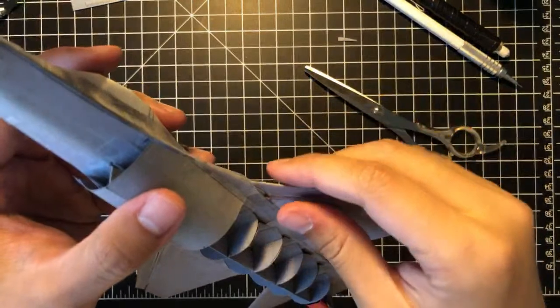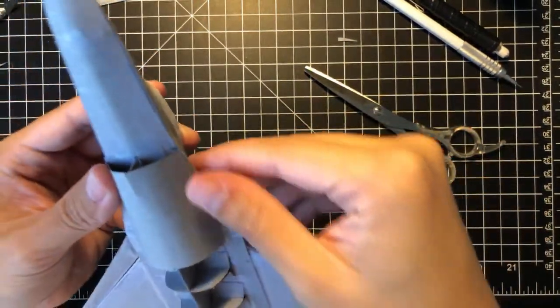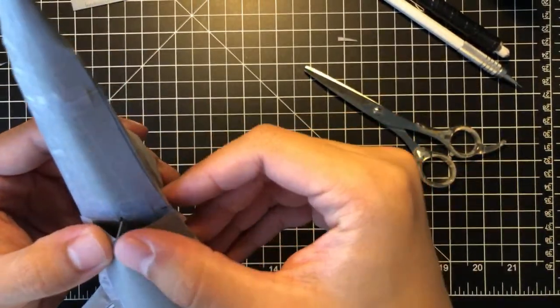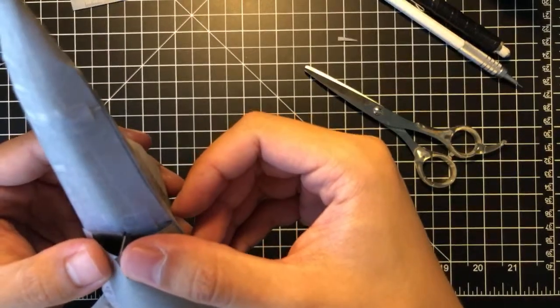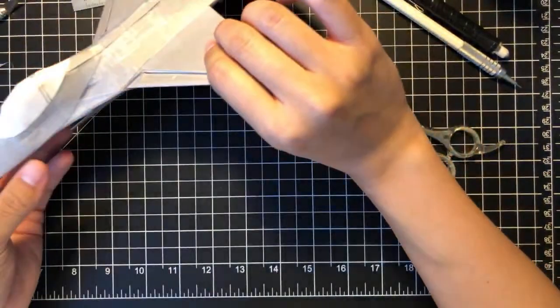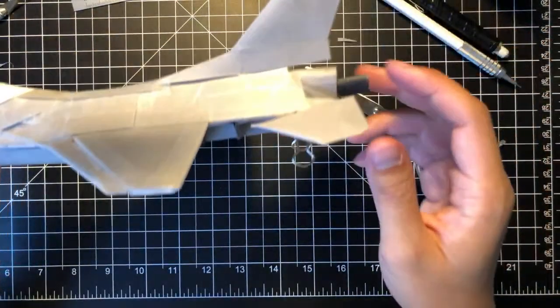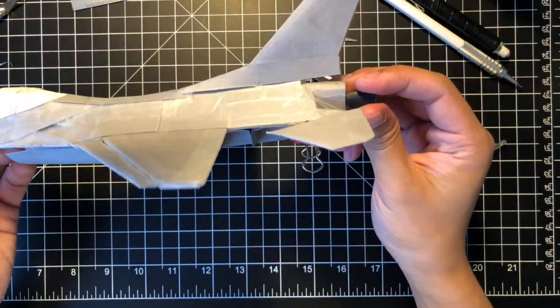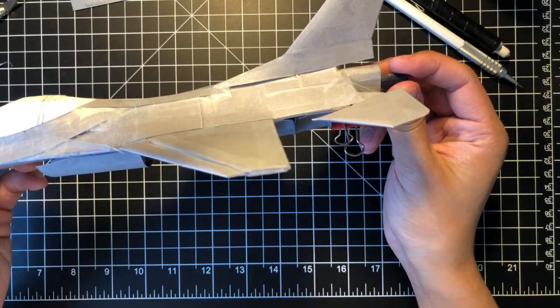Since this is mostly for stress relief, I could actually create a lip right now, so I'm gonna do that. I feel like accent colors on this plane should probably be white.